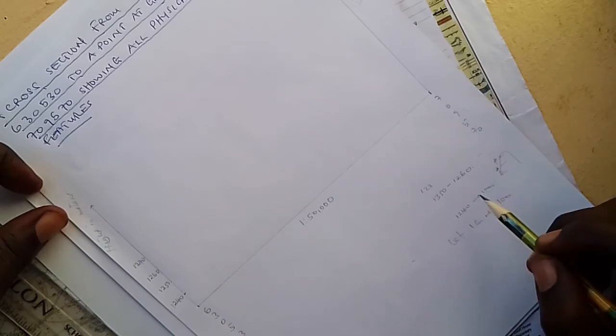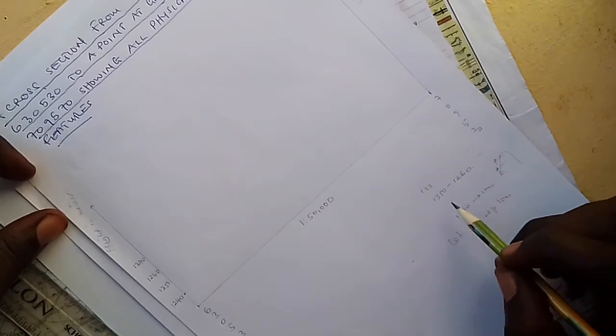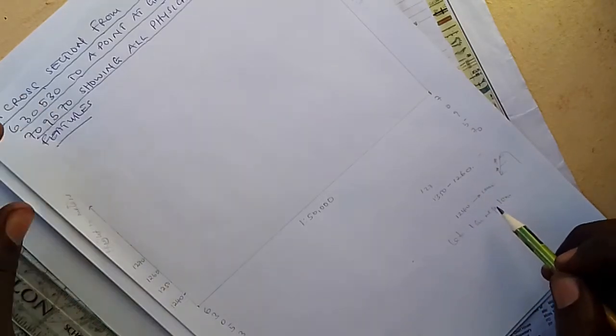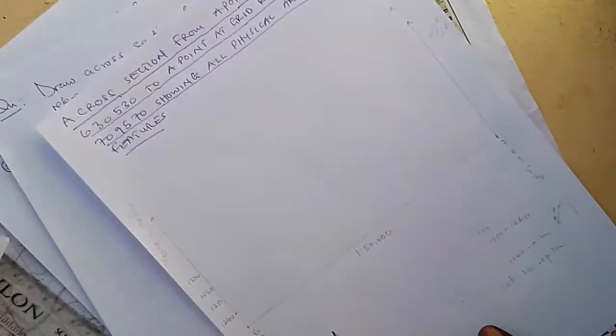No. We had the highest contour. Sorry. The highest contour is 1350.